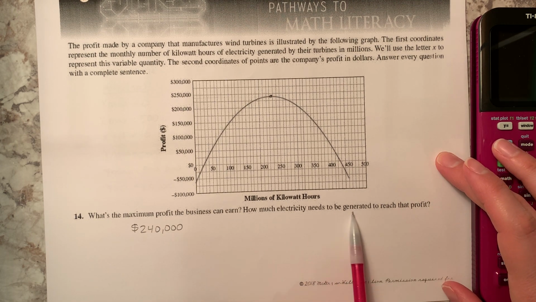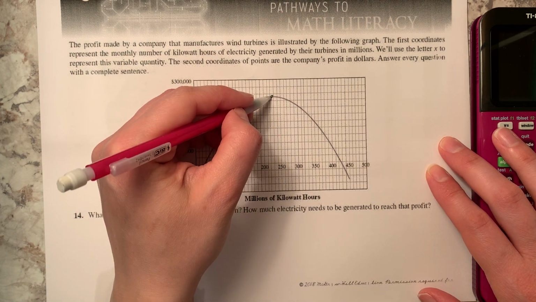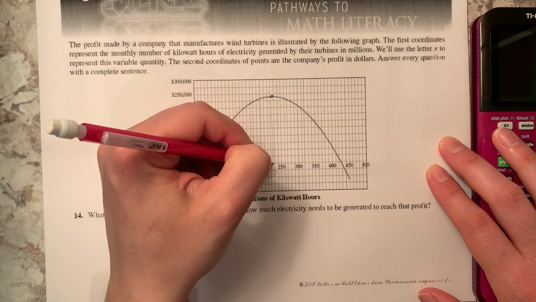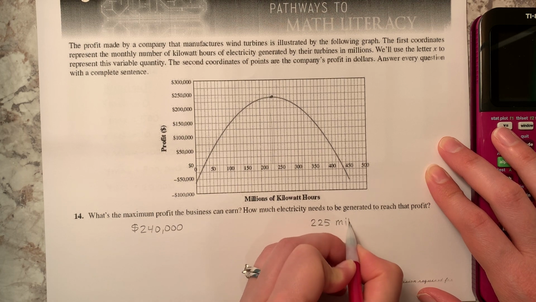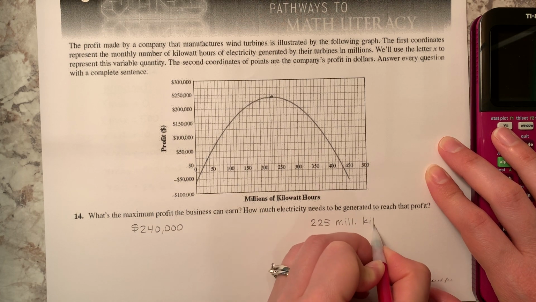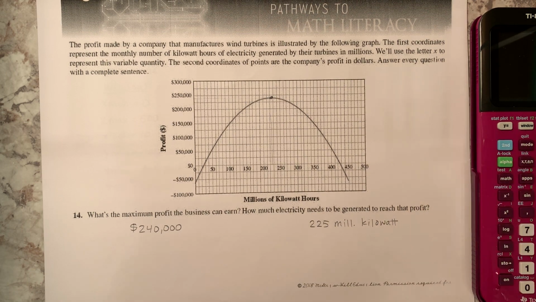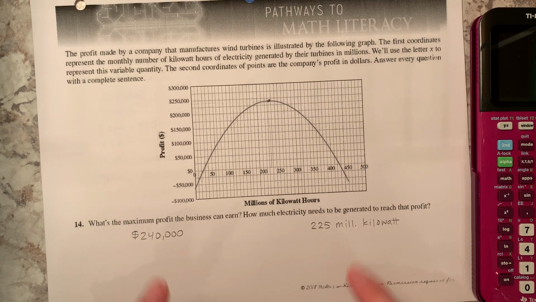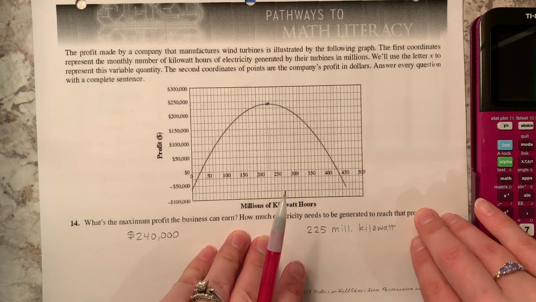How much electricity needs to be generated to reach that profit? I estimate, if I kind of follow it down, right about in the middle. So I'm going to say 225 million kilowatt hours. Okay, hopefully those answers make sense based on the maximum profit, the peak of the parabola.